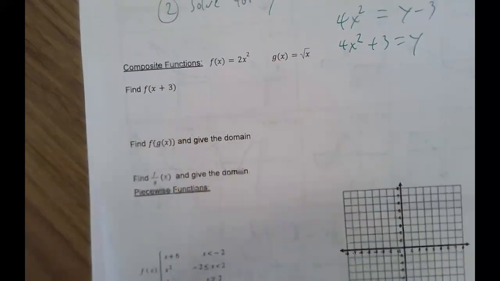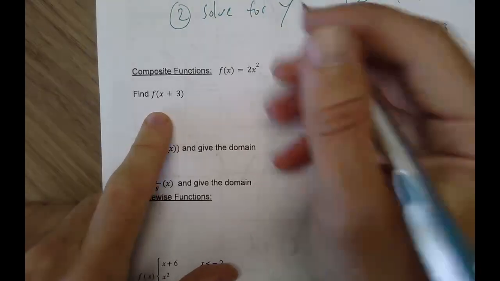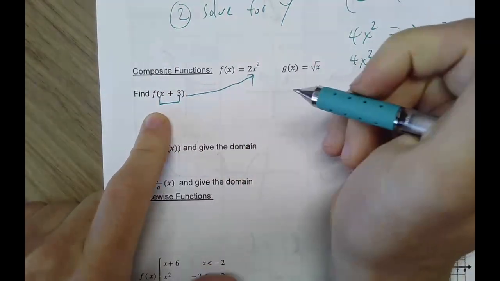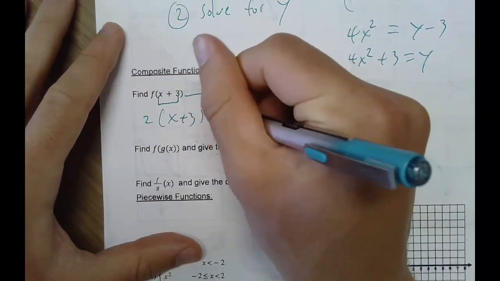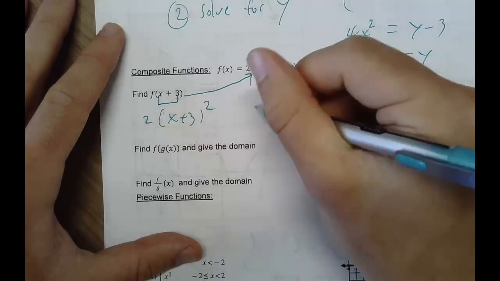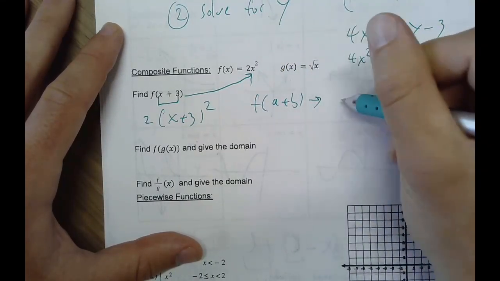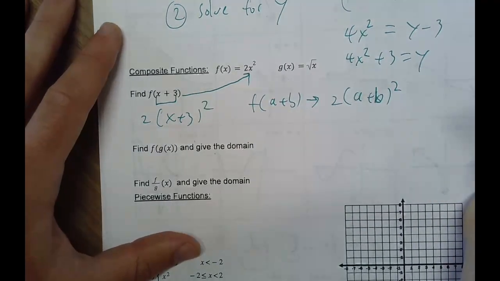Composite functions. Composite functions are functions within a function. Some basic notation for f of x plus 3: this means take x plus 3 and replace it as x in the function. So this would be 2 times x plus 3 squared. Okay? If it was something like f of a plus b, that means 2 times a plus b squared, right?